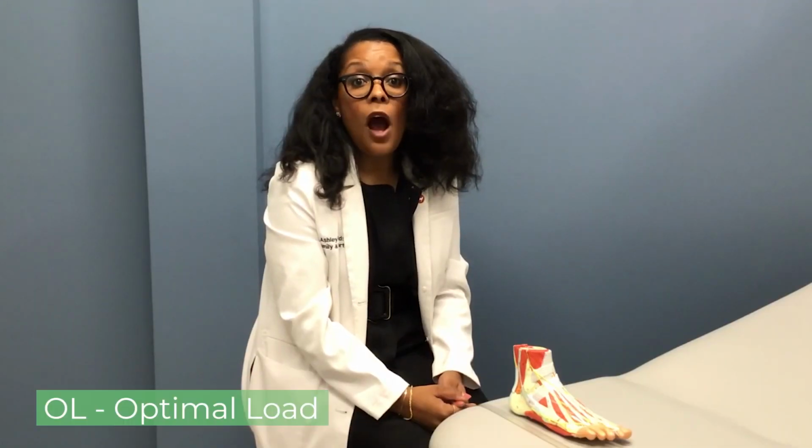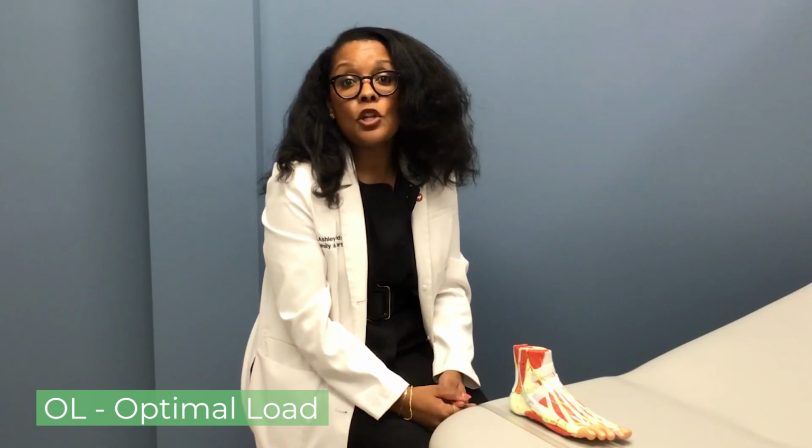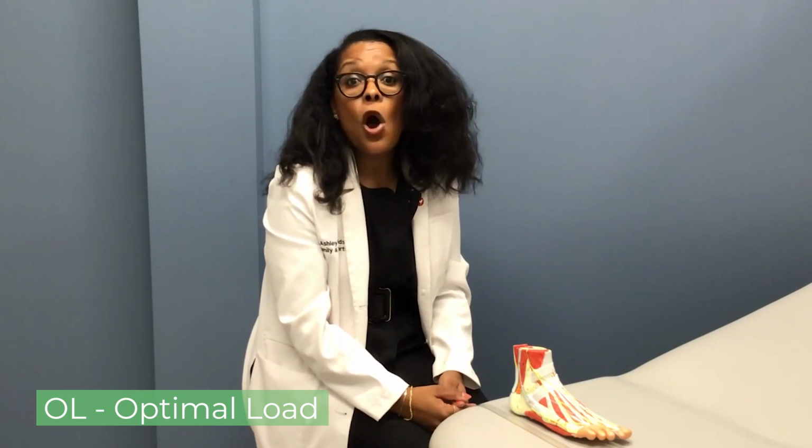You want to provide optimal loading, which stands for the OL, where you apply load to that injured area as tolerated, because that'll help stimulate the healing process. And you want to provide ice, which is your I, which will help with the swelling and the pain. C is for compression, which also helps with the swelling, and E will also help with the swelling by elevating your ankle. So those are just some tidbits that you can do at home in the meantime.